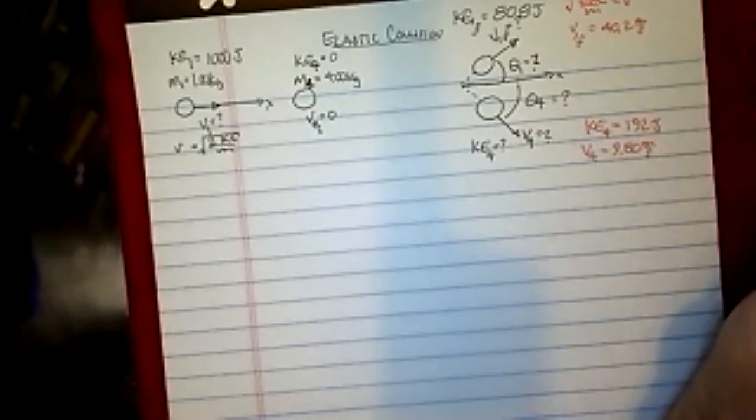It turns out, using the square root of 2 KE over m as the velocity, that the velocity of the 1 kilogram object after the collision is 40.2 meters per second.